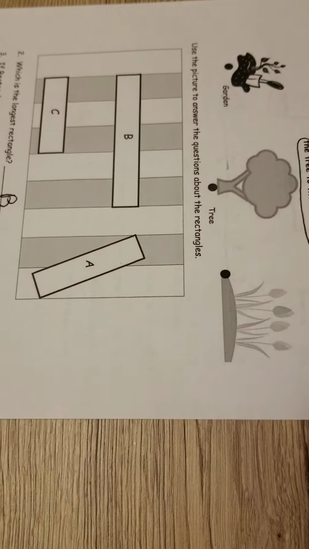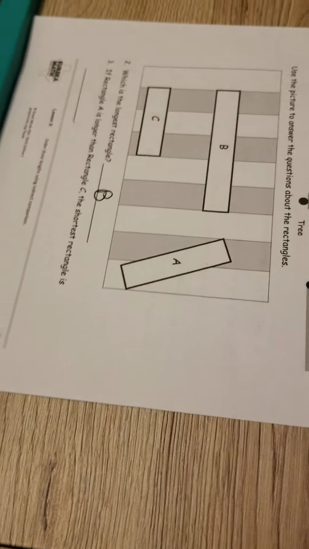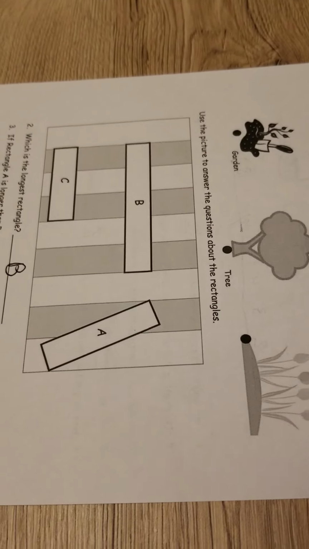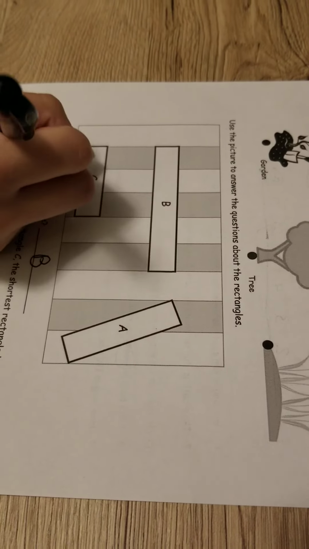Correct. And last 2 problems. Use the picture to answer the questions about the rectangles. Which is the longest rectangle? So we can eye this one. We can tell. Looks like B. B is the longest one. If rectangle A is longer than rectangle C, then the shortest rectangle is... C. Yes. Good job. Well done.